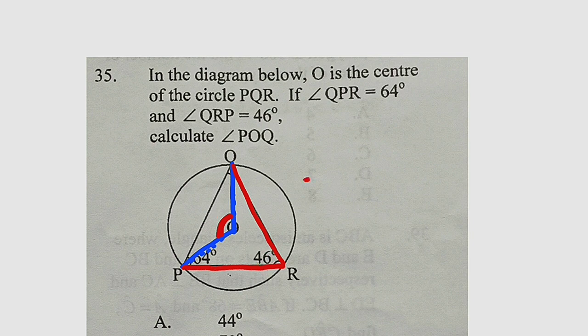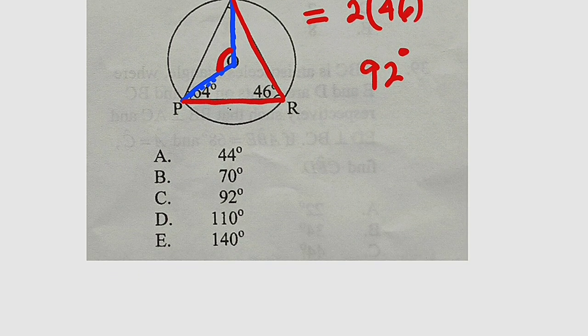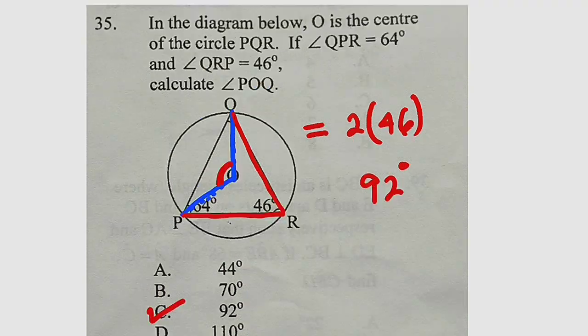So therefore, the angle we are looking for is going to be twice as big as 46. And if you multiply 46 by 2, you're going to obtain 92 degrees. So that angle is 92 degrees. Now let us move on to question number 36.